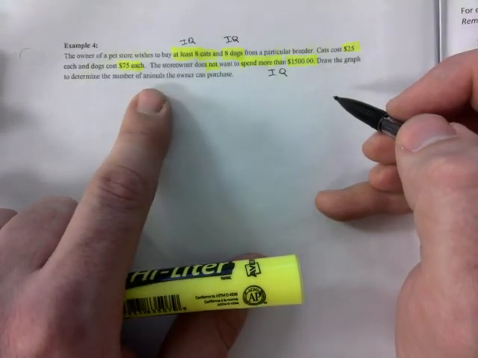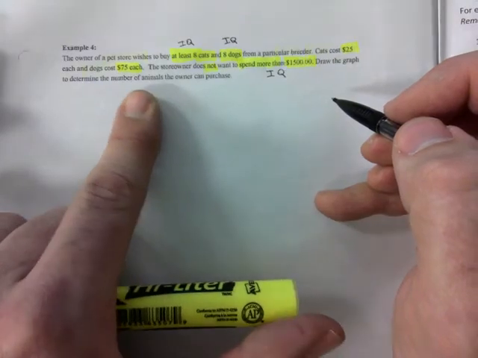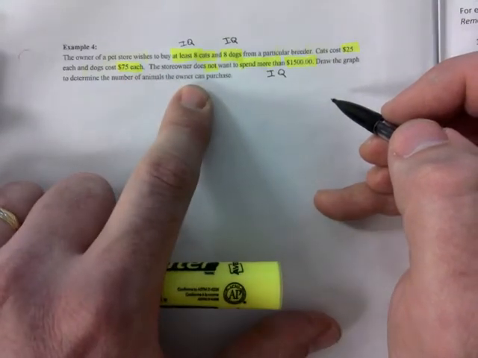Draw and determine the number of animals the owner can purchase. So it's basically draw the solution set. Sorry, I'm just going to fold this page because it keeps on dragging me down. There you go.